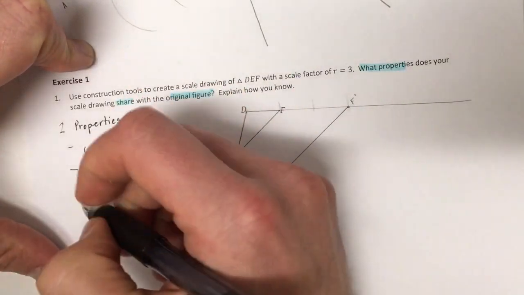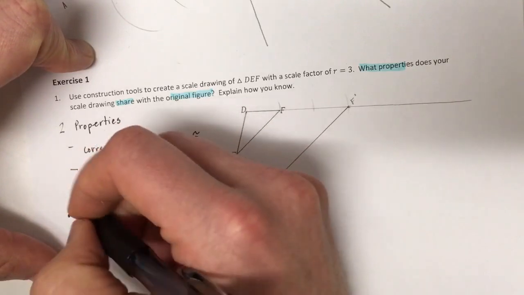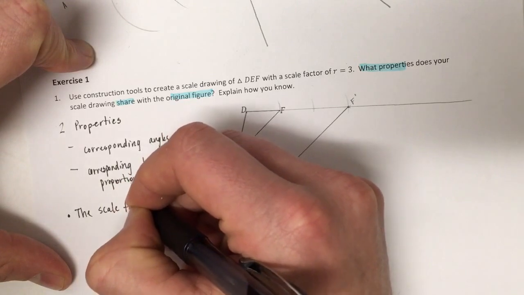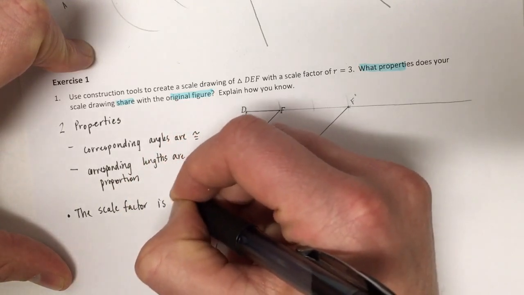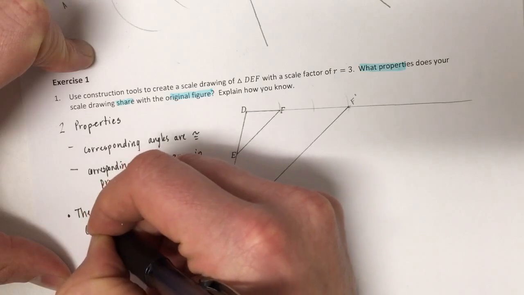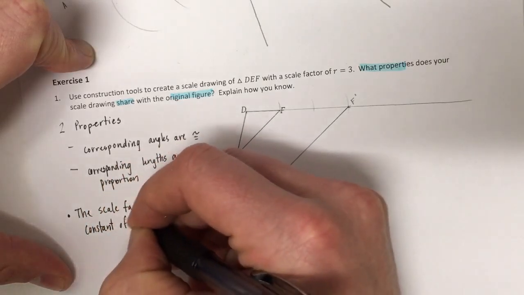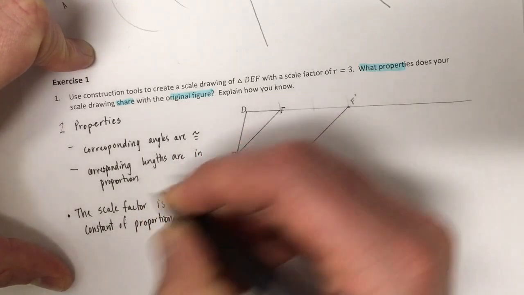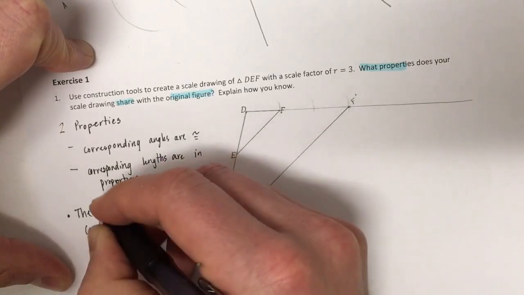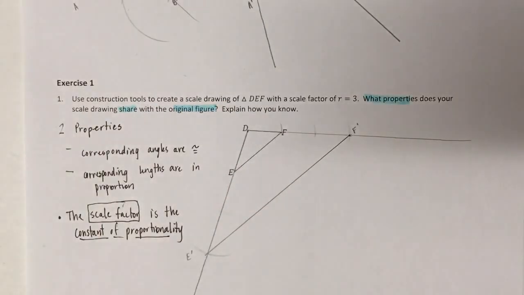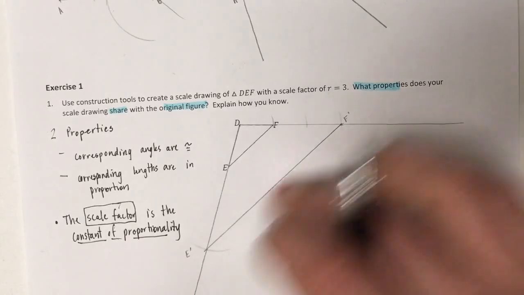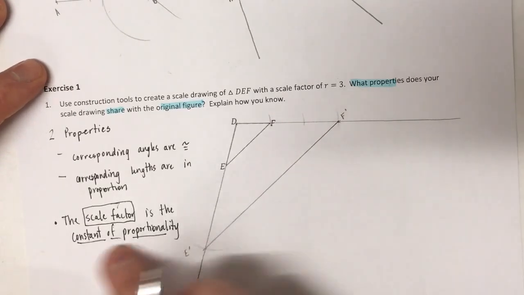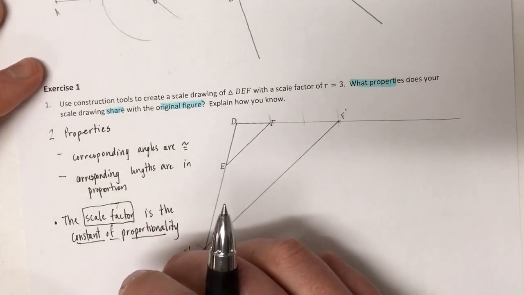And then there's a few more ideas that we really need to cement. The scale factor is the constant of proportionality. So constant proportionality basically just means that no matter what I'm looking at when I measure one of these three sides, its corresponding side is exactly the relationship with that scale factor.